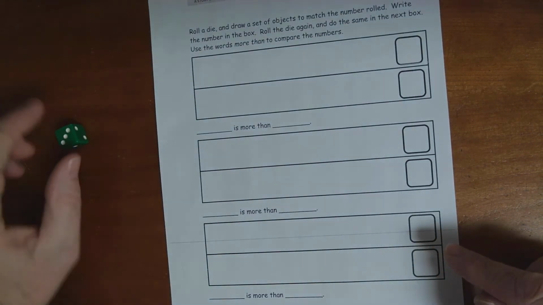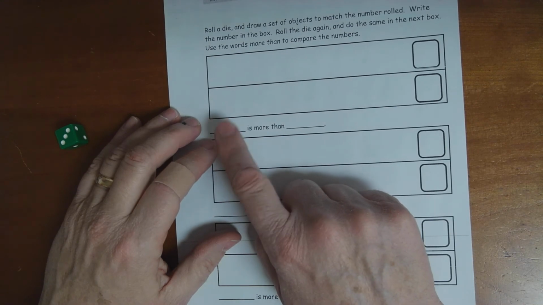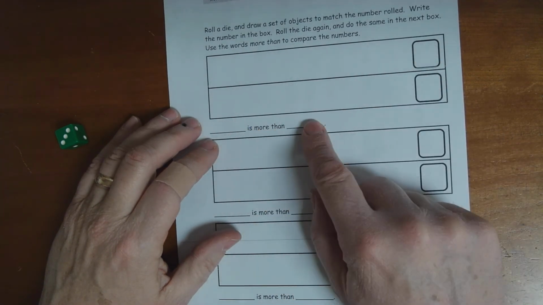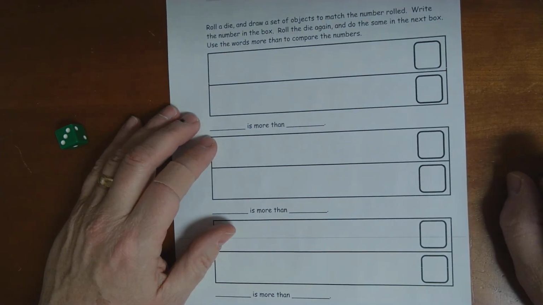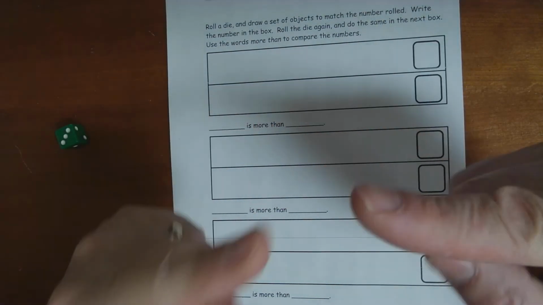Now you're going to draw objects to match each of these numbers and then fill in which of these two numbers is more than the other. And then you'll be done with math for today, and I will see you guys tomorrow.